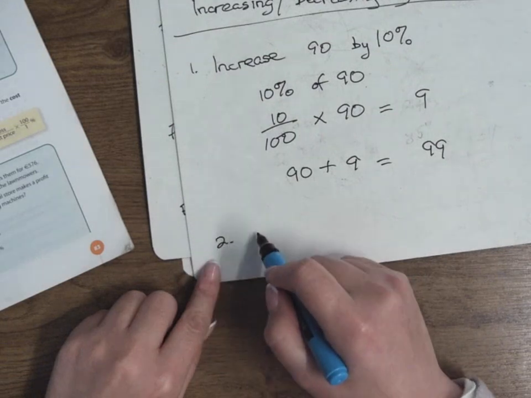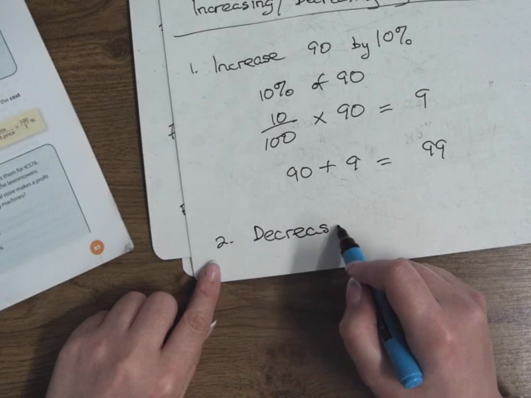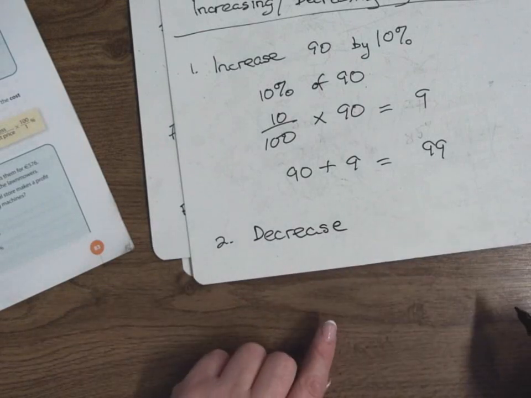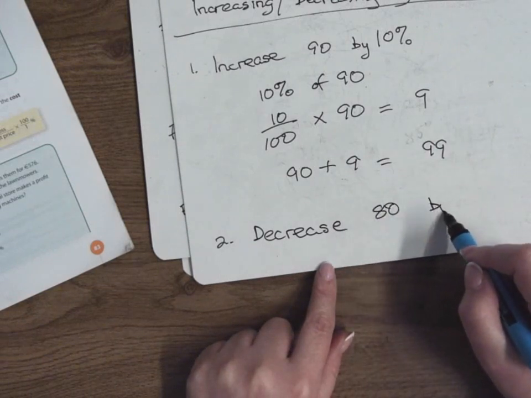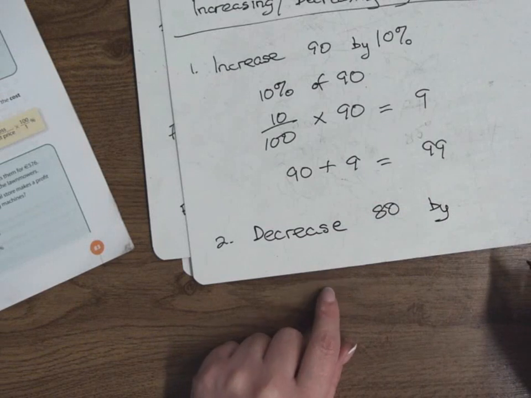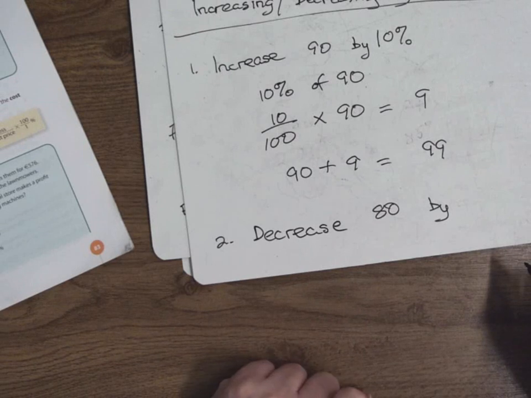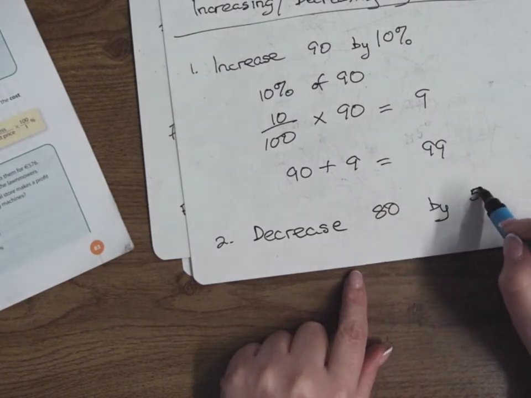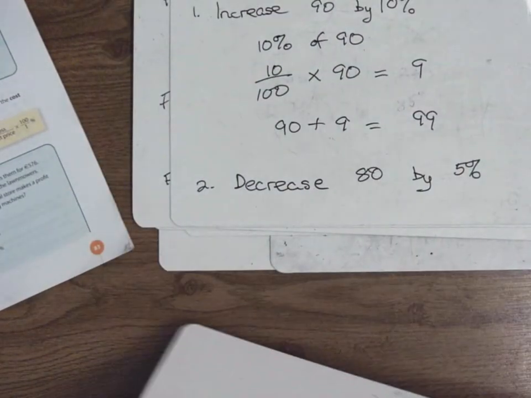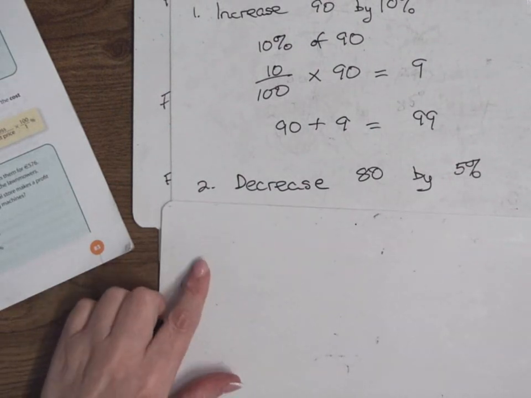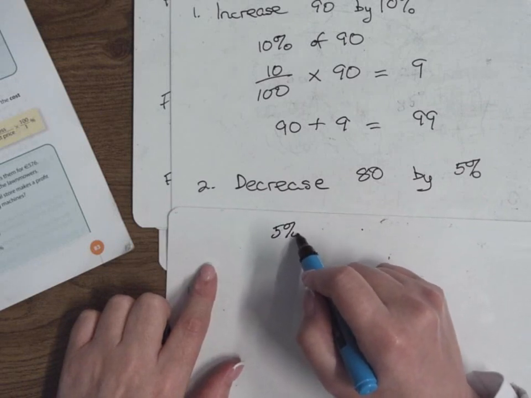Number 2, decrease 80 by 5%. Okay, so what have I to do first, girls? First off, am I making it bigger or smaller? Smaller. So I have to get 5% of it first. So I have to get 5% of 80 to start with.